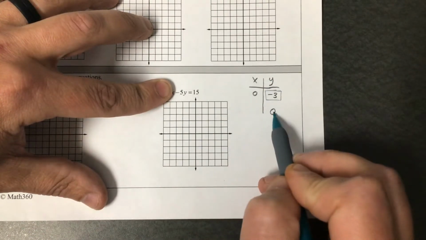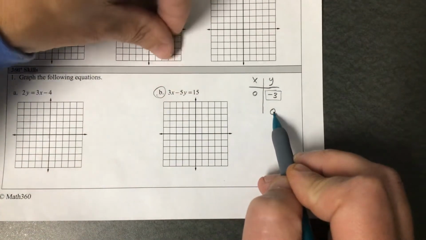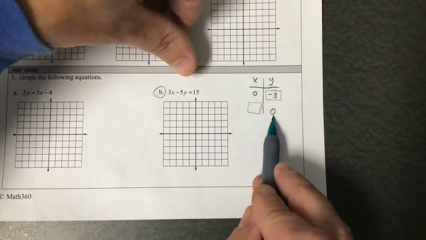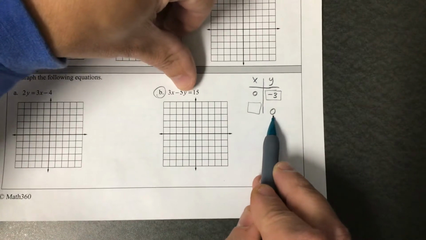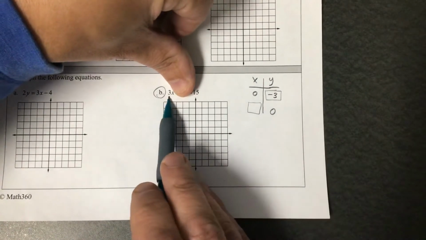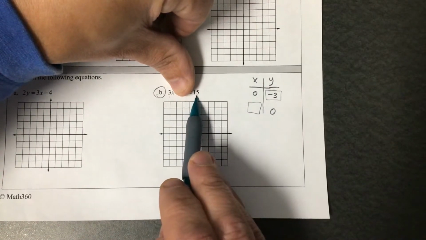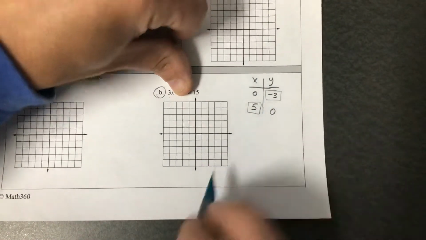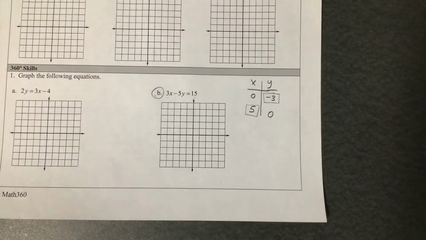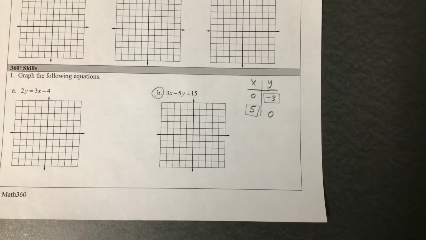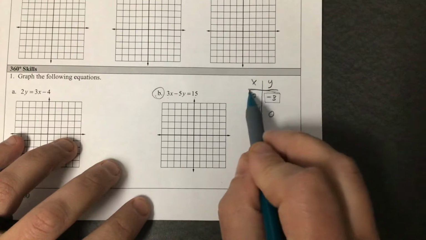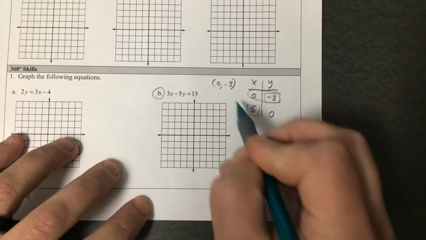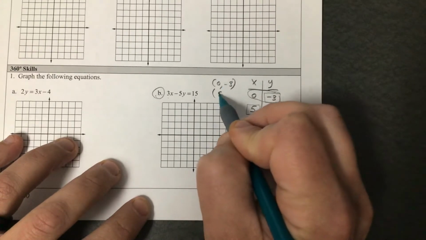Okay, if I substitute y as 0, I would plug in 0 for y, and I'm trying to figure out the x value. So 5 times 0 for y would be 0, and I can cover that up. I'm left with 3x equals a positive 15. I would divide by 3 on both sides, and I would end up with 5. And this is my coordinate then. I have coordinate of 0, negative 3, and this is 5, comma, 0.